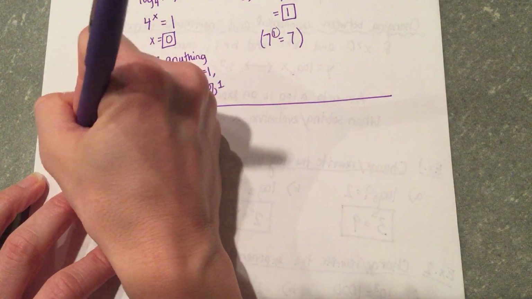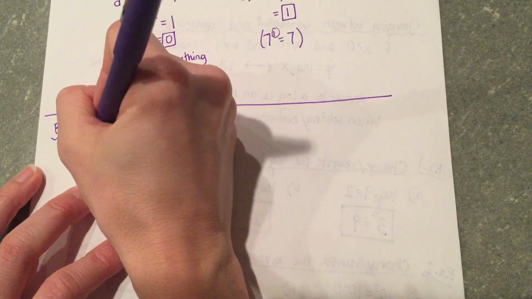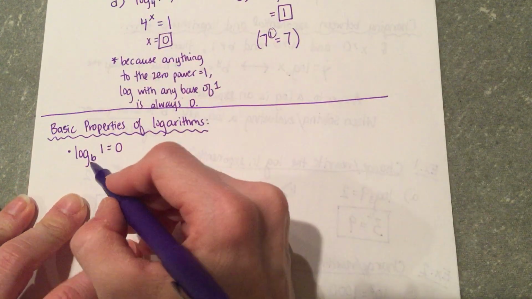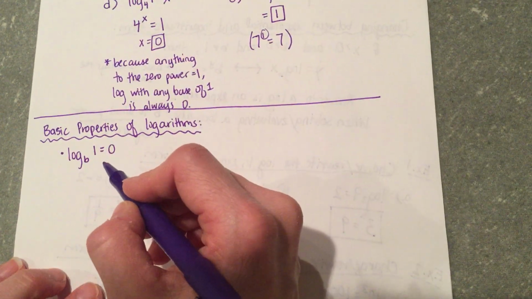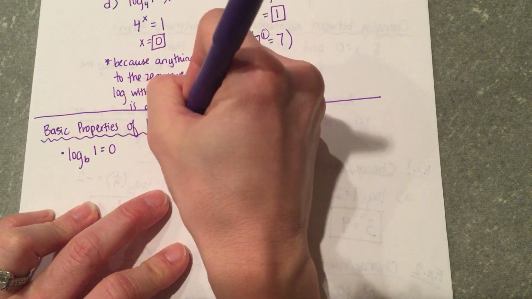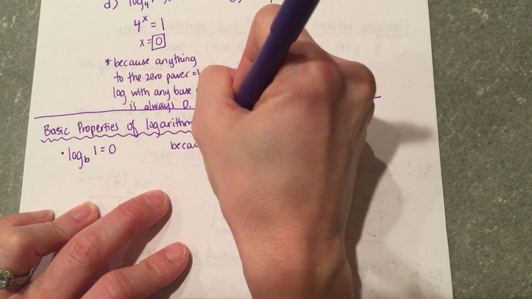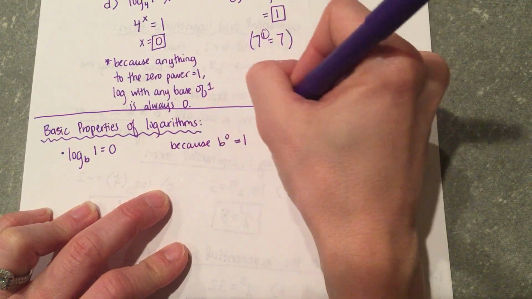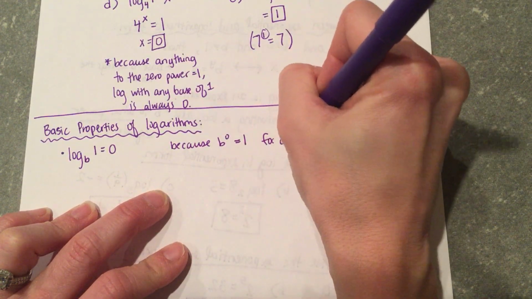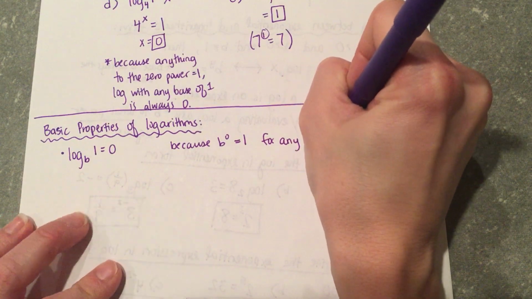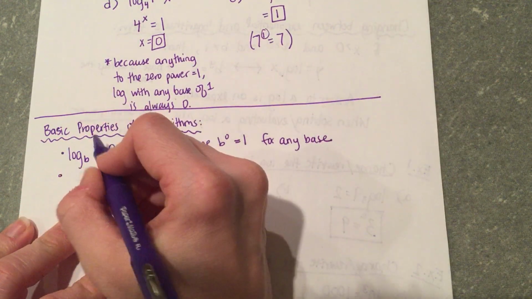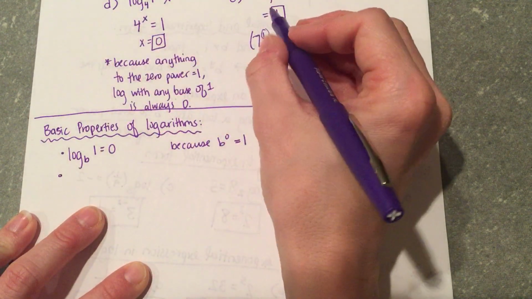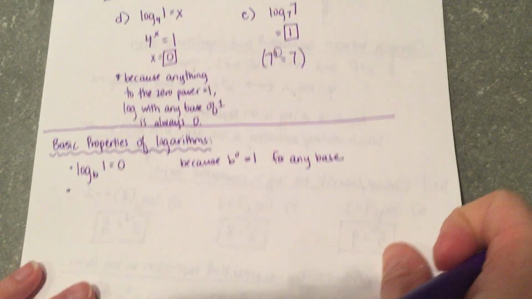So the first one is log base b of 1 is always going to equal 0. It doesn't matter what the base is. Anytime you take the log of 1, you get 0, because b to the 0 power, no matter what b is, always equals 1, for any base. That's like the example we did up here on part E.